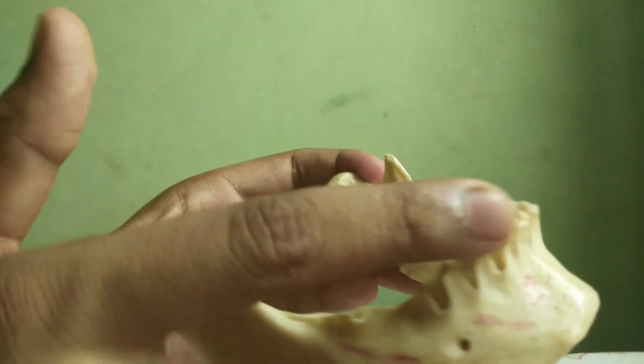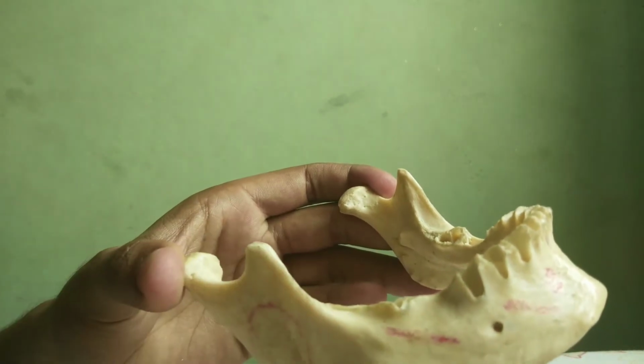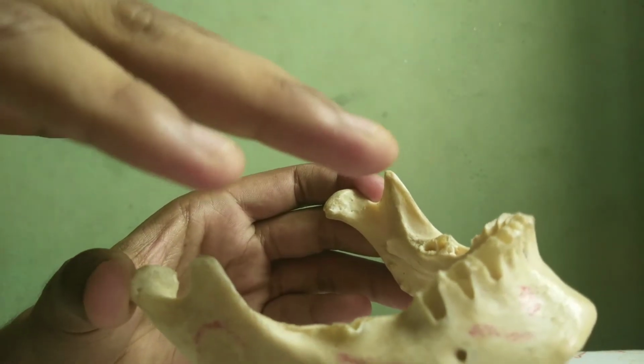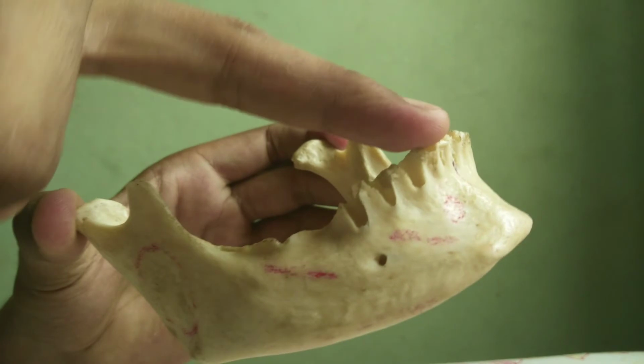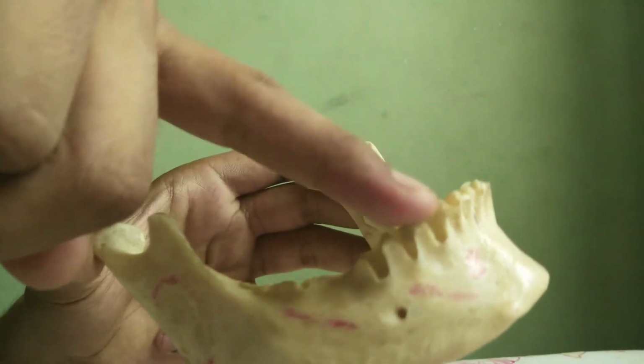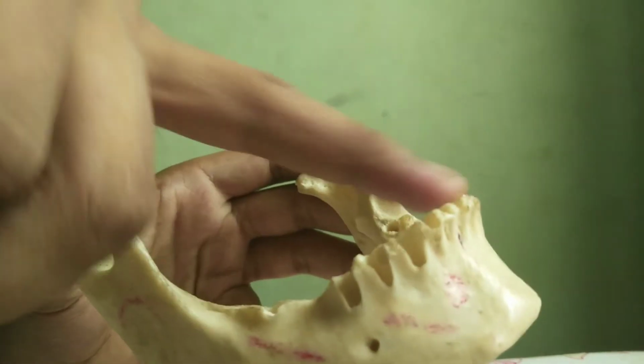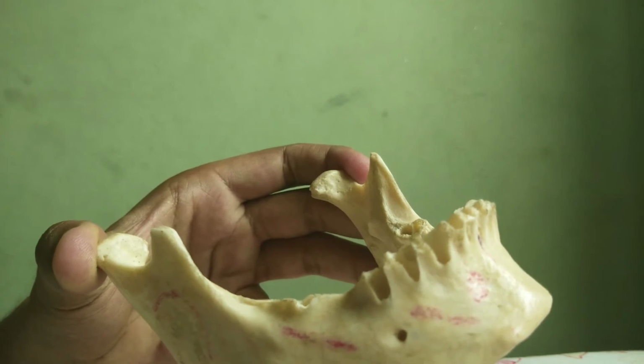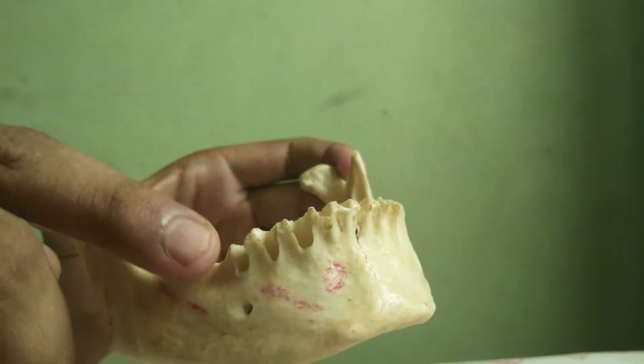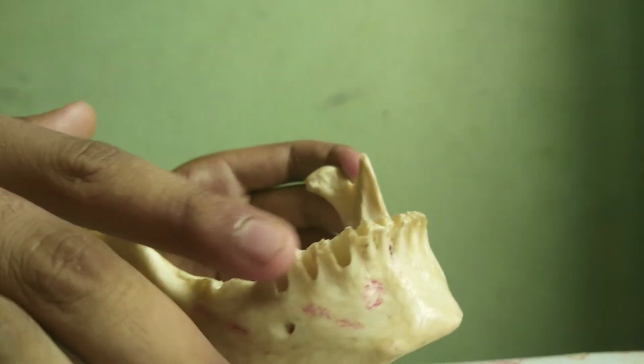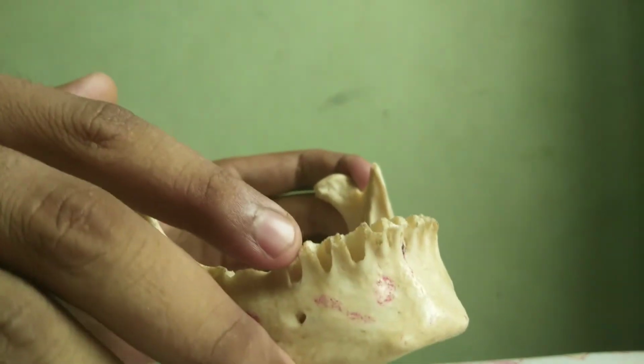Attachment of the superior border. The periodontal membrane is attached in these cavities, and the pterygomandibular raphe is also attached to the upper border.